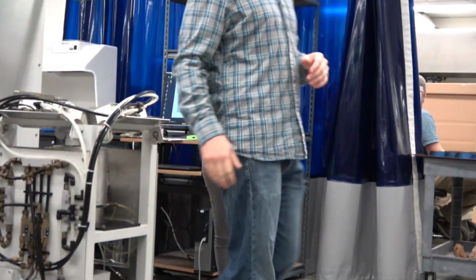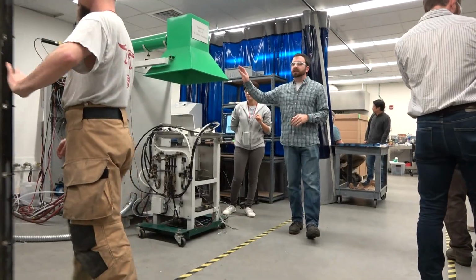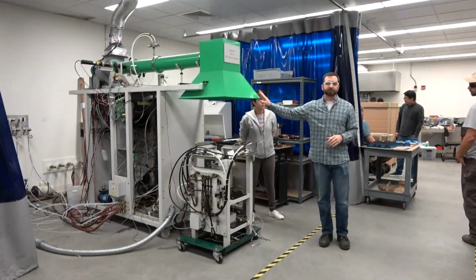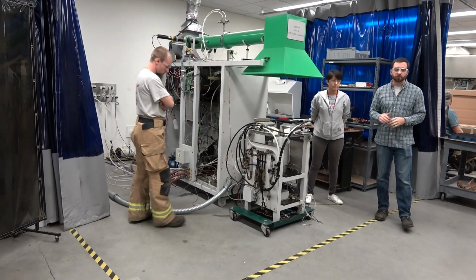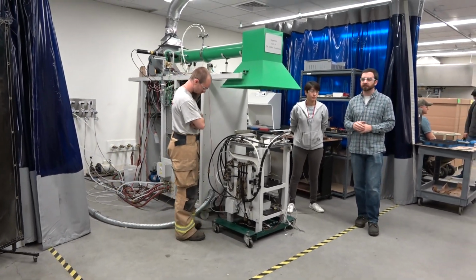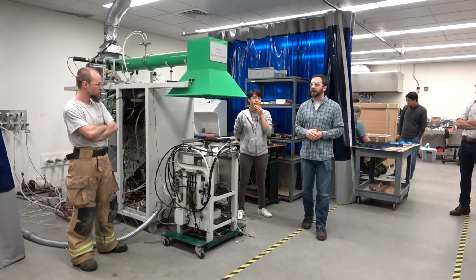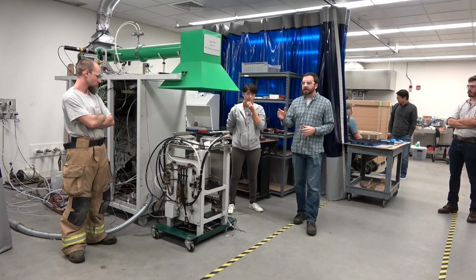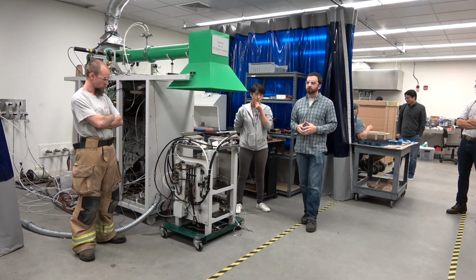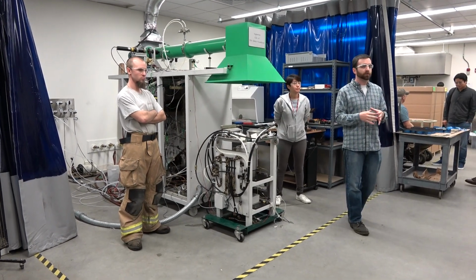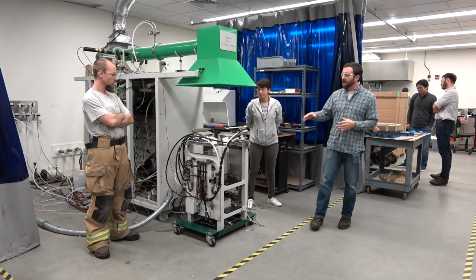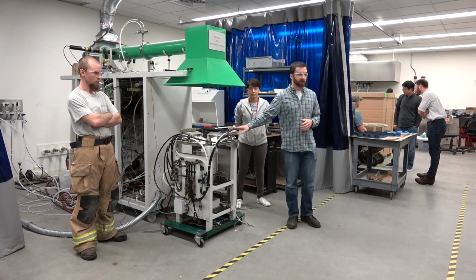Then this piece of equipment here, and if you want to huddle around, this is where we're actually going to do our demo. This is the FPA, or the fire propagation apparatus. This was donated to us by FM Global, who is the originator, the manufacturer of the FPA. The FPA works similarly to the cone, where we would take a 4-inch round or a 4-inch square material, and we'll subject it to an external heat flux.